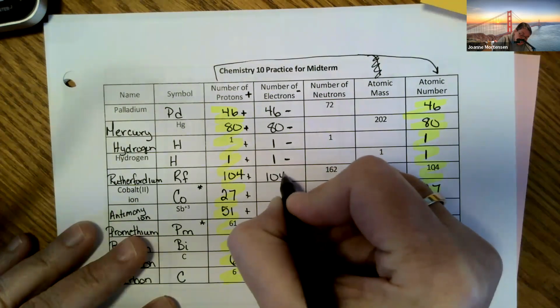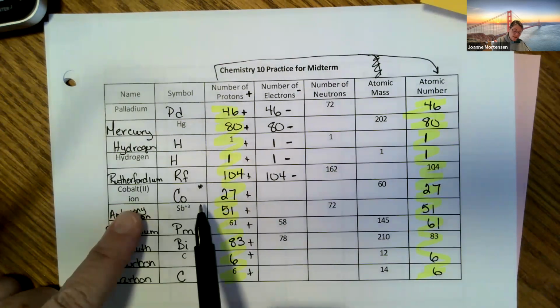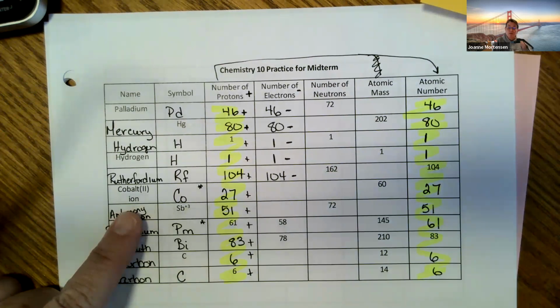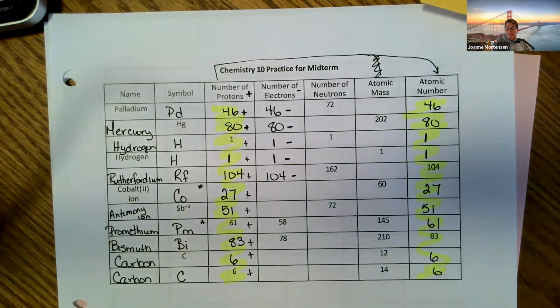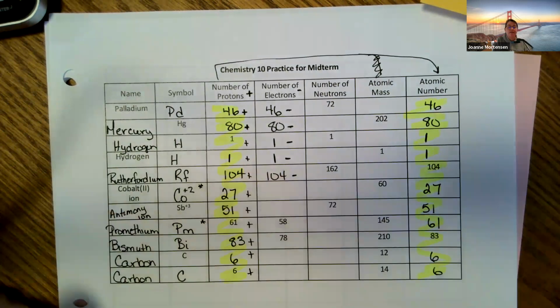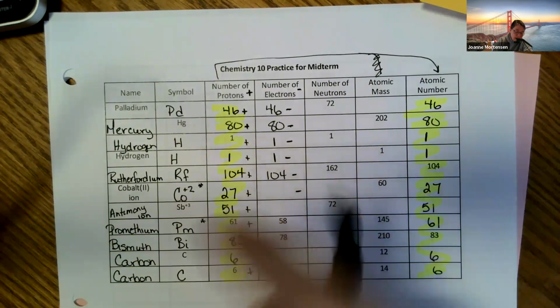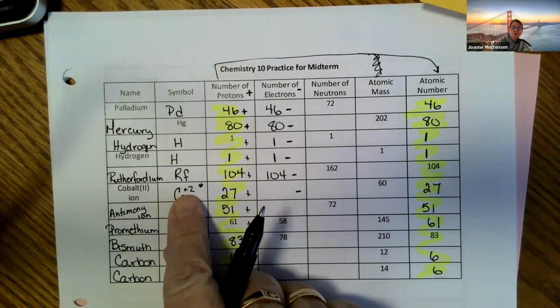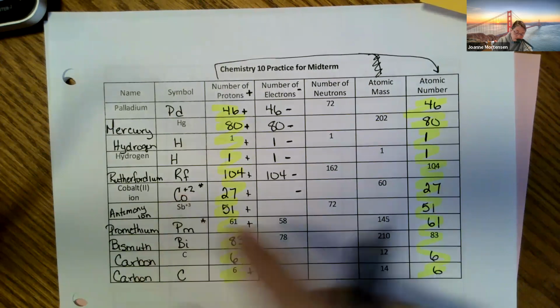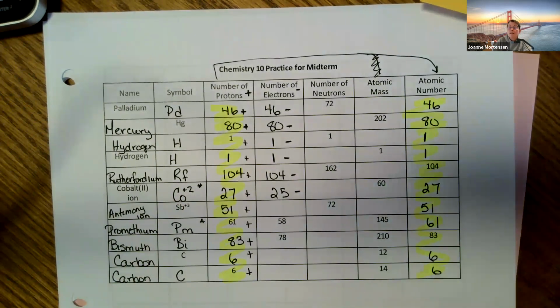So 104 minus. Now, start paying attention. We need the cobalt ion. But this is cobalt 2, and I should have got it at the beginning. Gee whiz, that 2 there means, funny how that works. All right, so what this means is when I'm done, I'm going to have some negatives here. I have to have 2 more positives, so 2 more protons than I do electrons. So that means 25 negatives, 27 positives is going to give me the +2 that I need. A sum when you add them up. There's a cheat that I use.